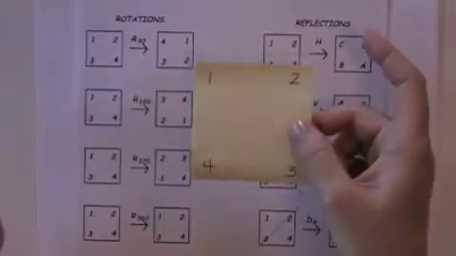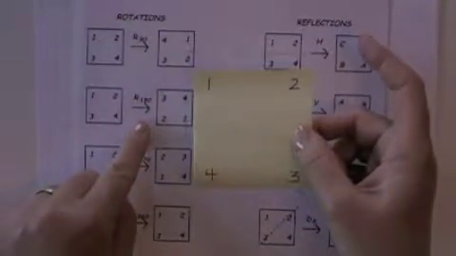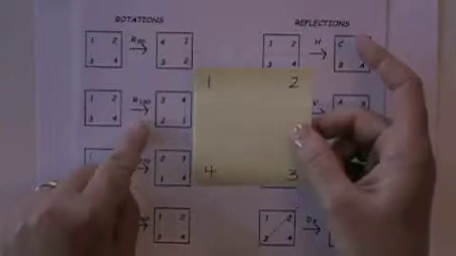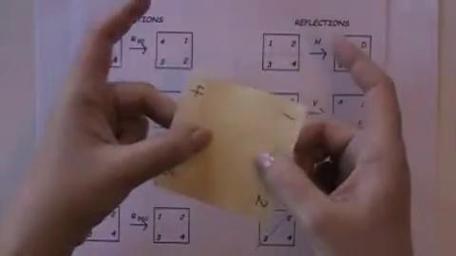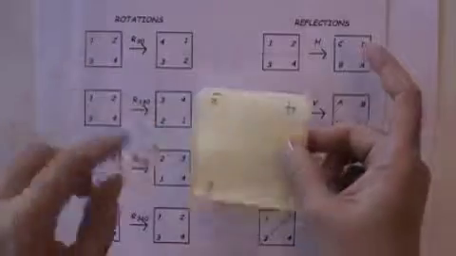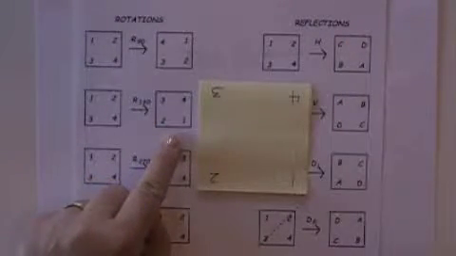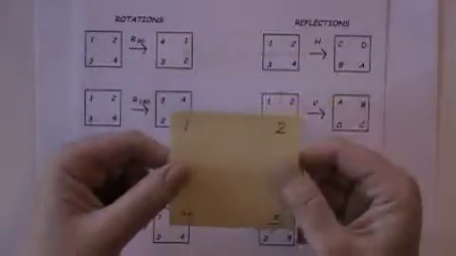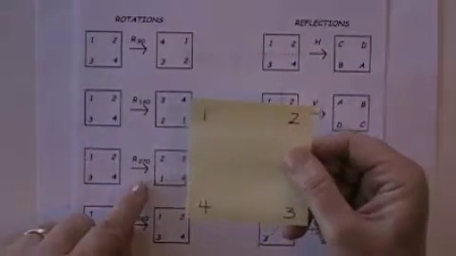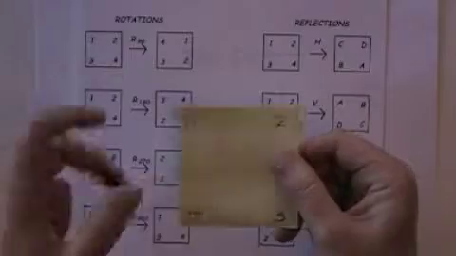Let's go back to our starting position. A rotation of 180 degrees, which I'm writing R sub 180, would mean rotate 90 and then another 90. And notice your Post-it note matches what I have right here on my notes. Go back to your starting position. We're going to do a rotation of 270 degrees now.